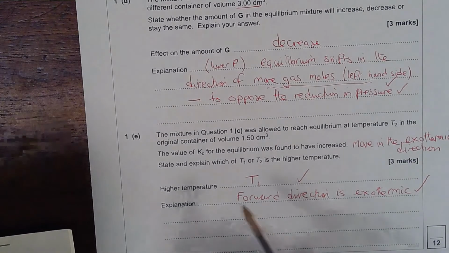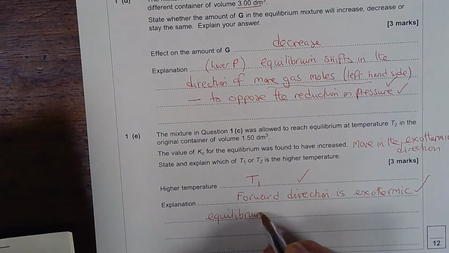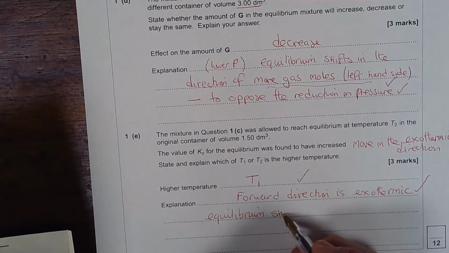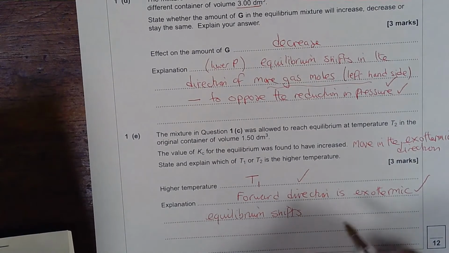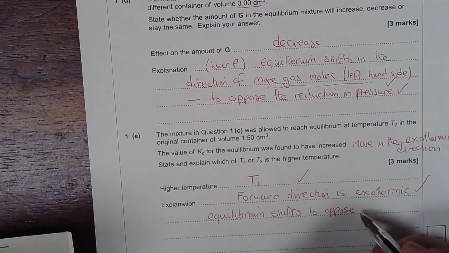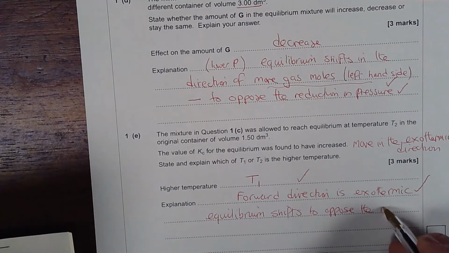Then some statement that the equilibrium will shift to oppose the reduction in temperature.